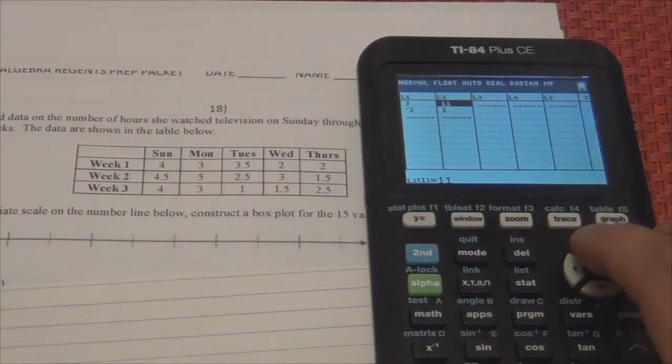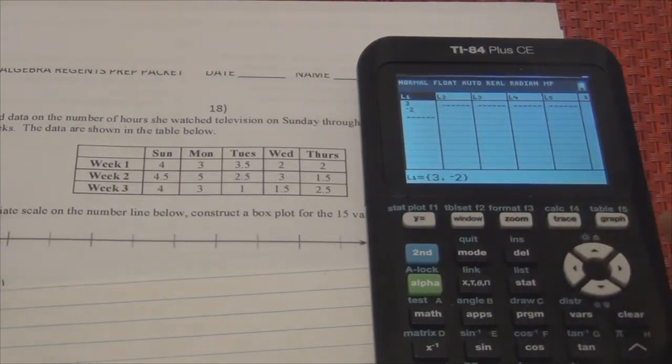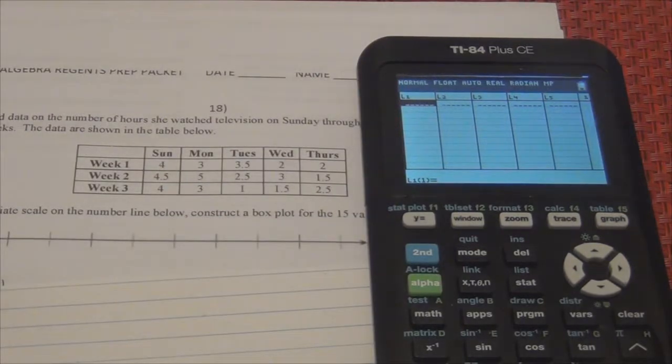To delete anything that's there, you could do it one by one, or you could go up to the L1 column, press clear, and go back down, and everything will be erased. It's a good way when you have a lot of data input in there.